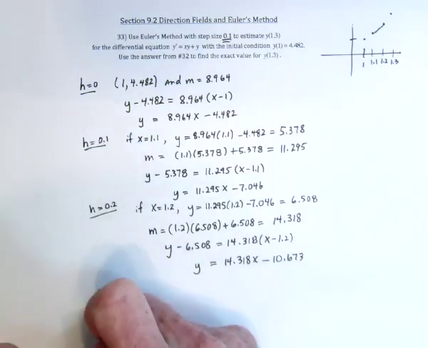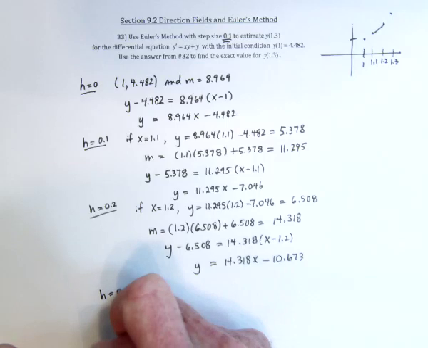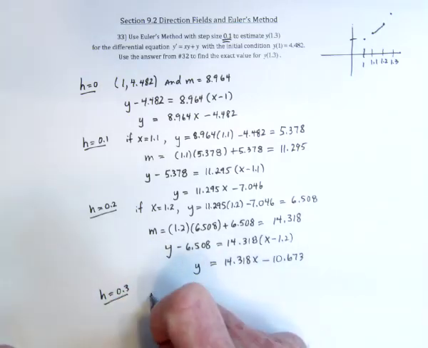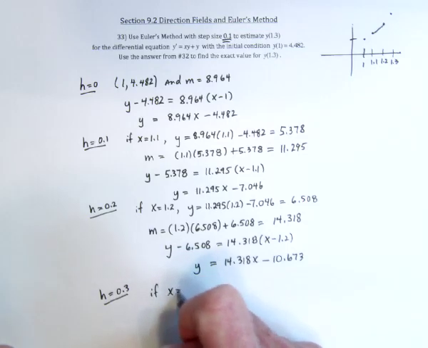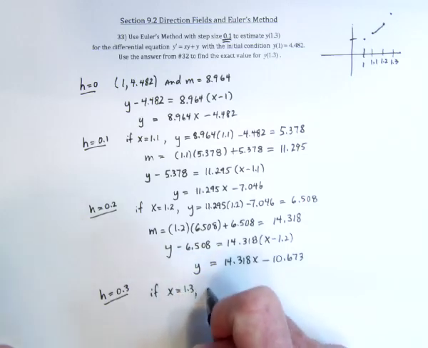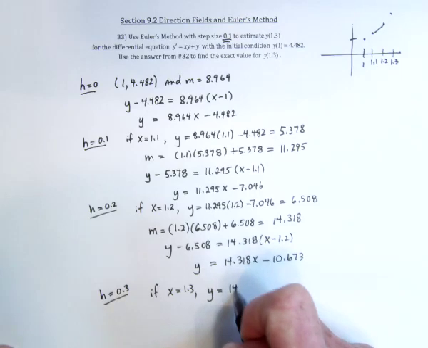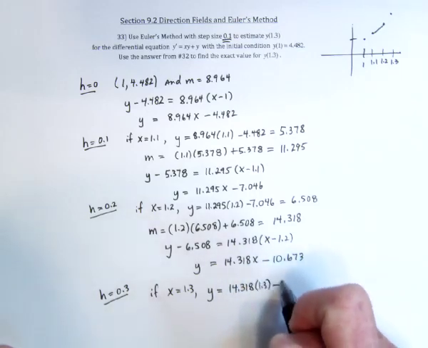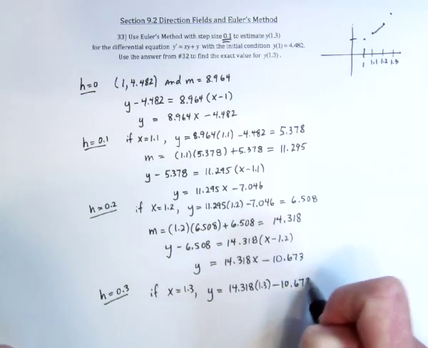And then finally, all you have to do is plug in, so move over by one more tenth, and if x is equal to 1.3, y is equal to 14.318 times 1.3 minus 10.673.